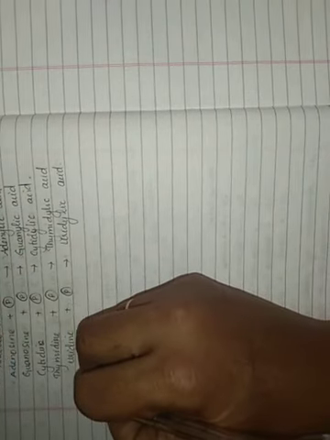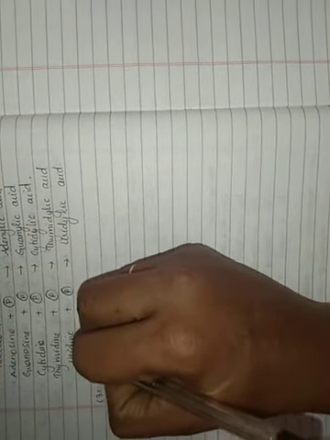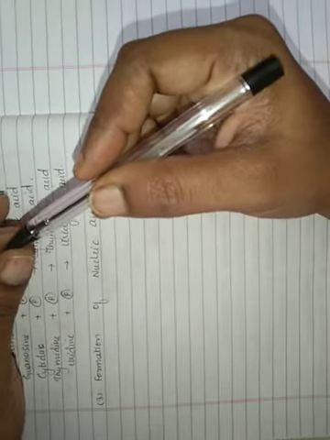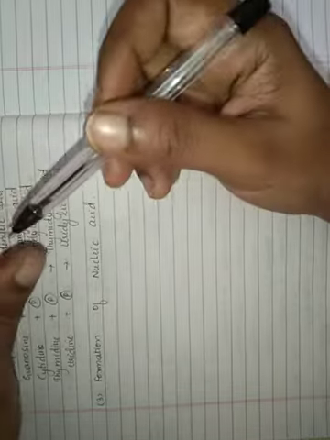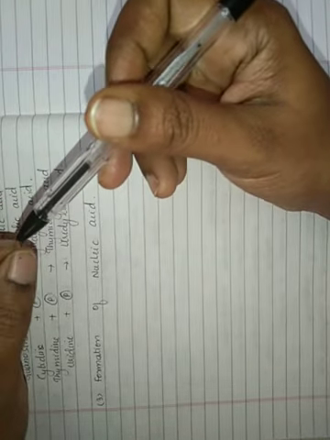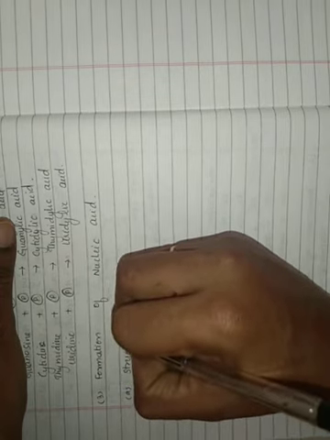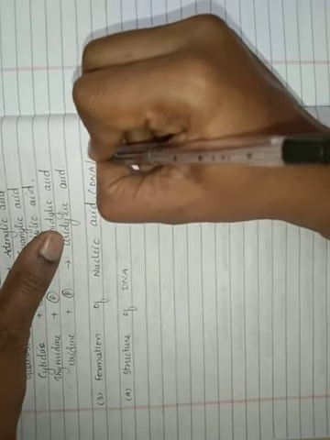And the third step is going to be the formation of nucleic acid. So far we have seen the formation of monomers, that is nucleotides. The nucleotides are going to join to one another to form a nucleic acid molecule. In nucleic acids, we'll first start with the structure of DNA. A nucleic acid can be DNA or RNA. We'll first study the structure and functioning of DNA, and then we'll go to the structure of RNA and its functions.